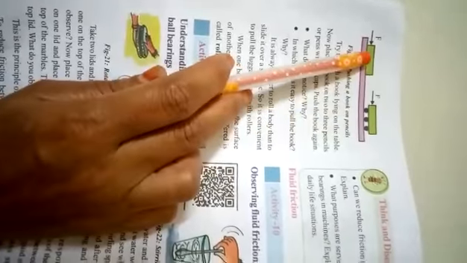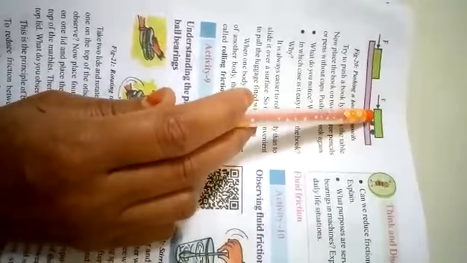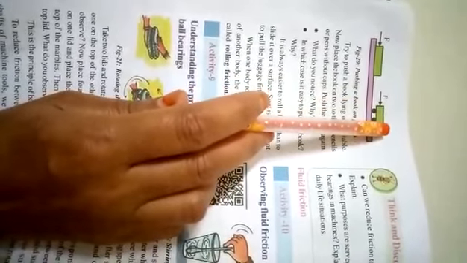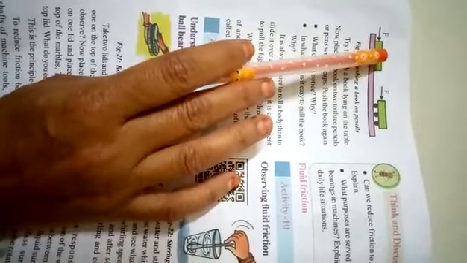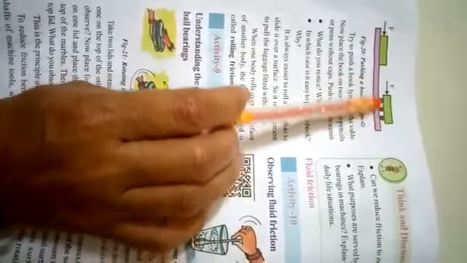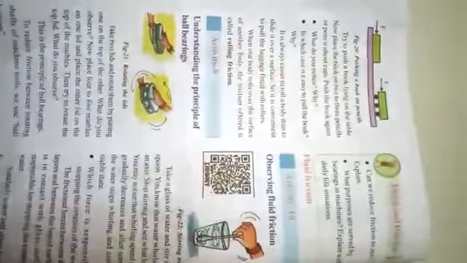Another example: let us take two books. One book is placed normally on the floor, and the other is placed on top of two or three pencils. Let us consider the black ones are the pencils, and on top we have kept the book. Which one is easy for us to move? The second book moves easily because of the pencils. And the first one moves some distance and stops.